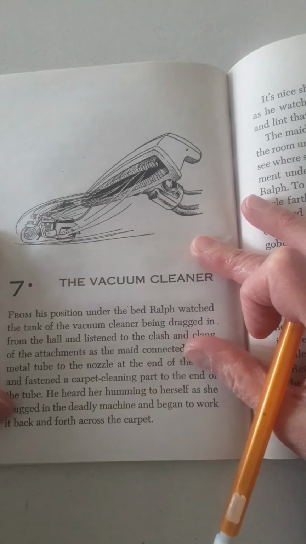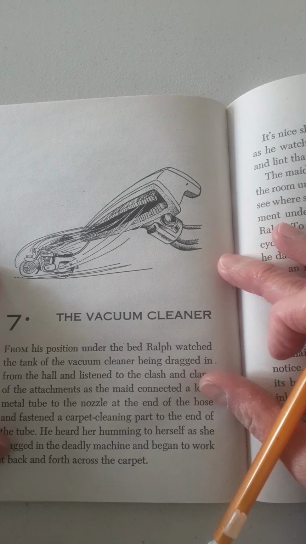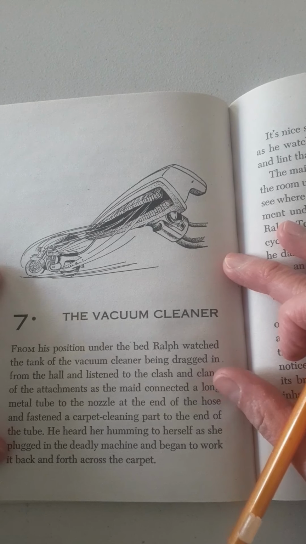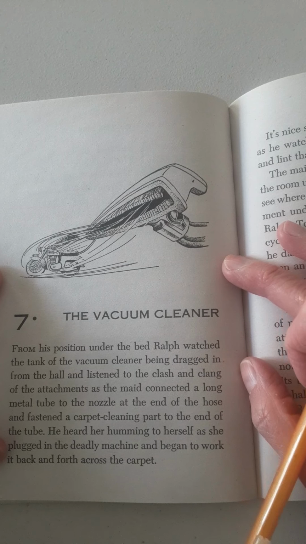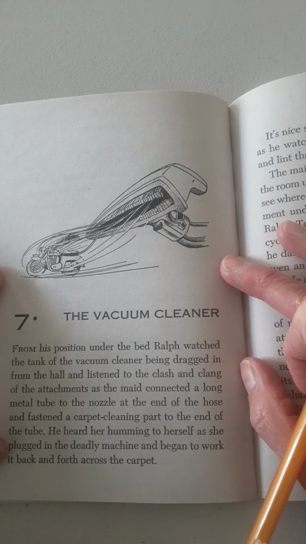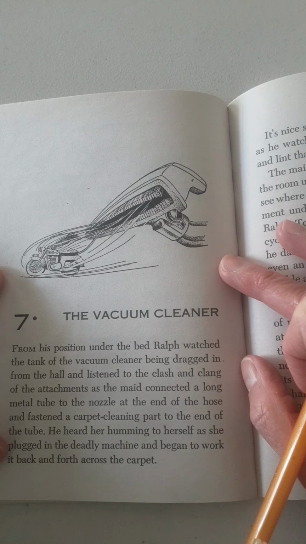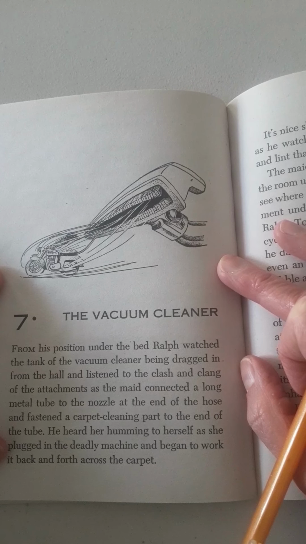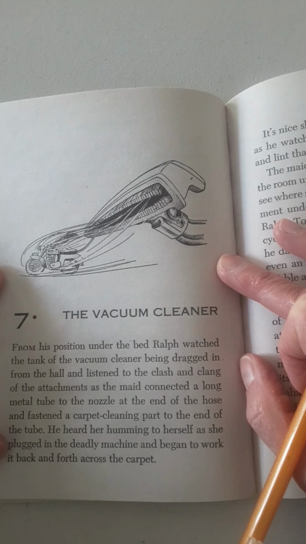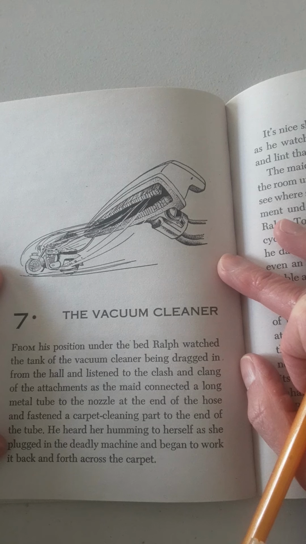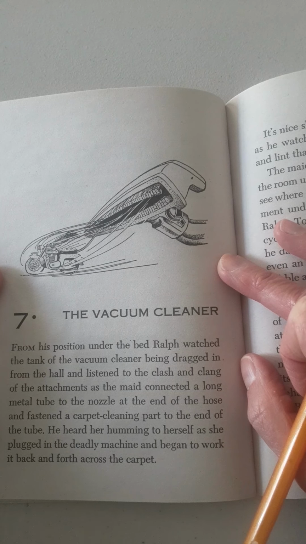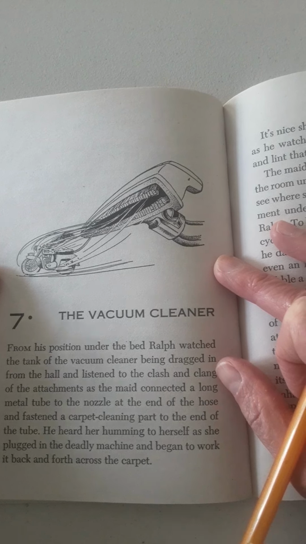Chapter 7, The Vacuum Cleaner. From his position under the bed, Ralph watched the tank of the vacuum cleaner being dragged in from the hall and listened to the clash and clang of the attachments as the maid connected a long metal tube to a nozzle at the end of the hose and fastened a carpet cleaning part to the end of the tube. He heard her humming to herself as she plugged in the deadly machine and began to work it back and forth across the carpet.